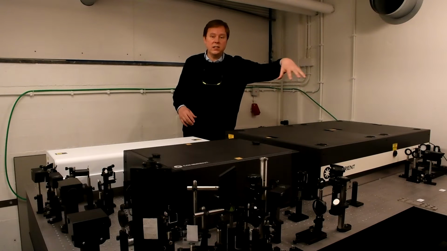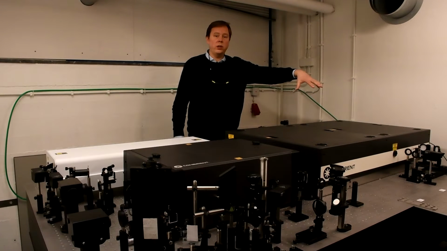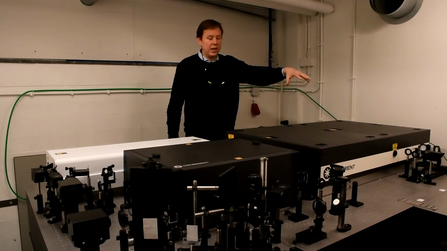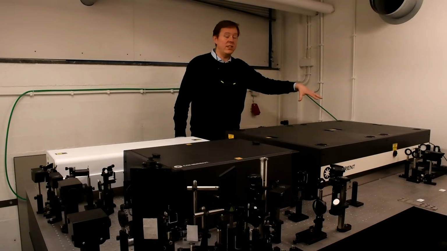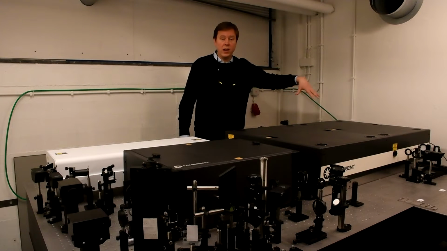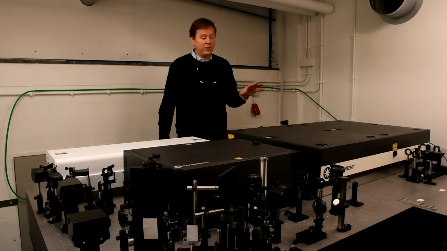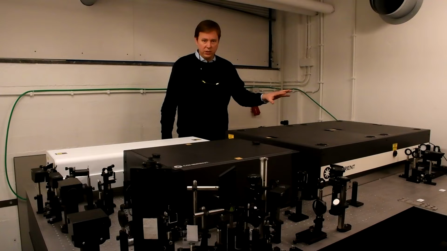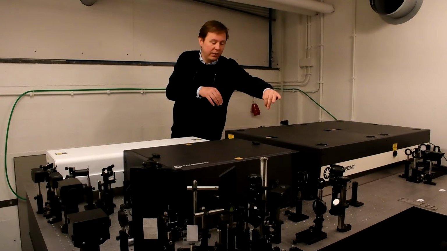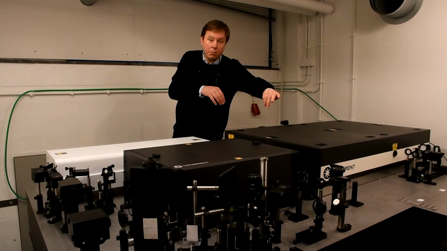it's all in this unit. This is the main unit for creating this very short laser beam, which is a femtosecond laser beam. And that consists itself of many different parts, also small lasers in itself. And I will, in a second from now, open this lid and show you briefly how this is done.